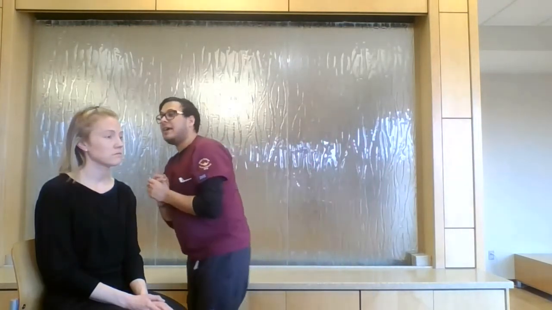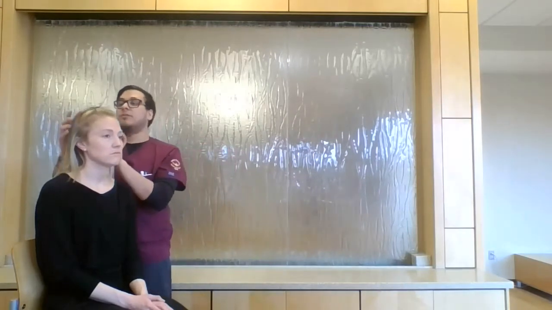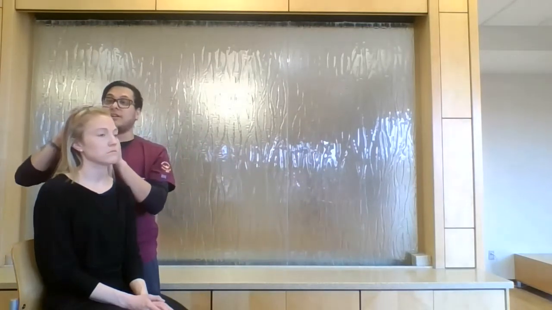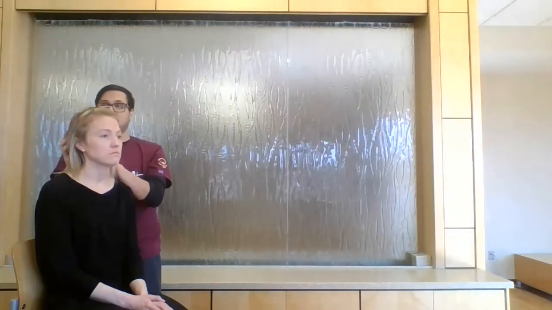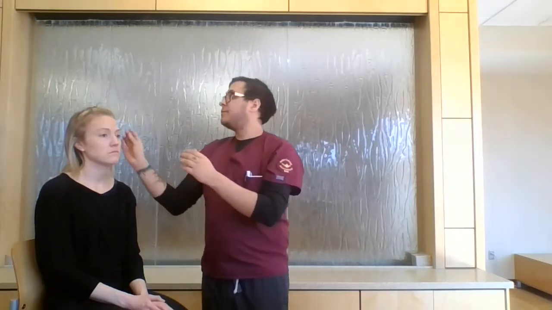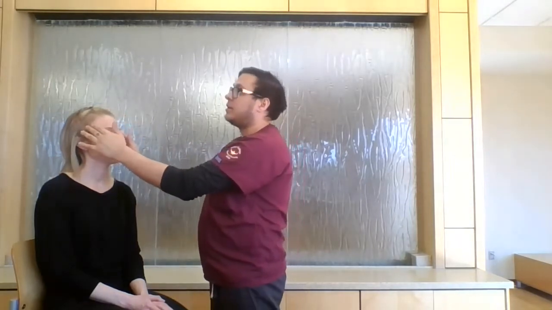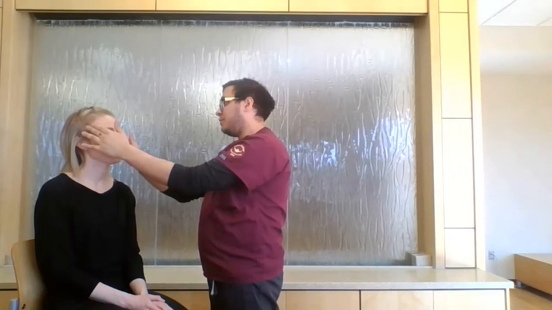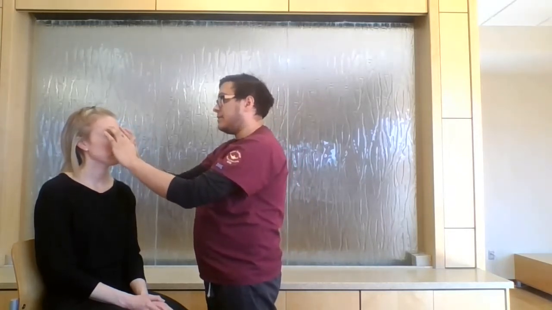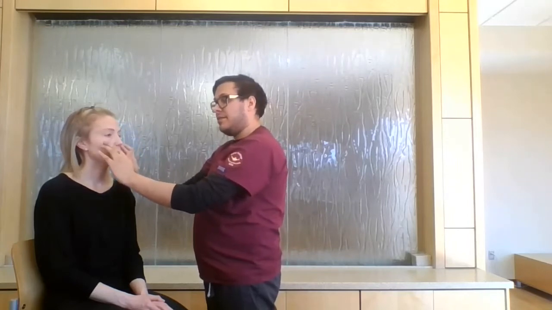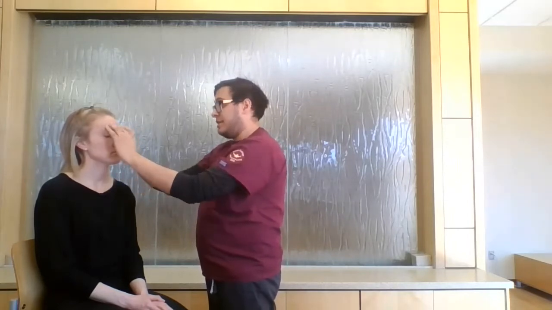I'm going to look at the head. Head is normocephalic. Hair is intact. There are no lesions or scarring. Head has no depressions. I'm going to feel for the temporal pulse, +2 bilaterally. I'm going to check the sinuses, the frontal sinuses, the maxillary. Do you feel any tenderness in either side? No.